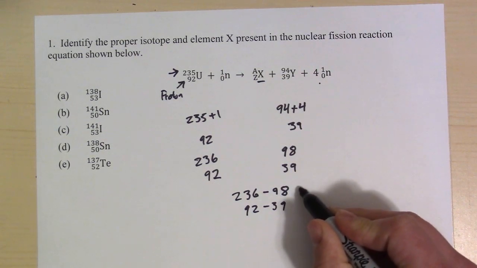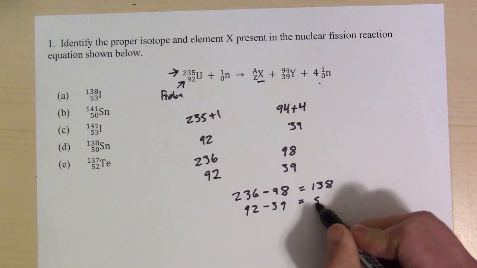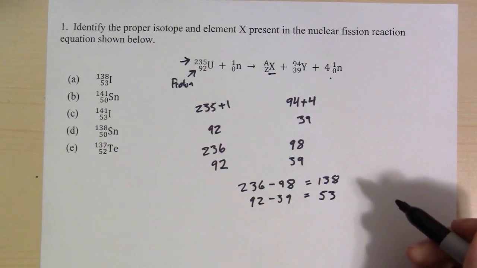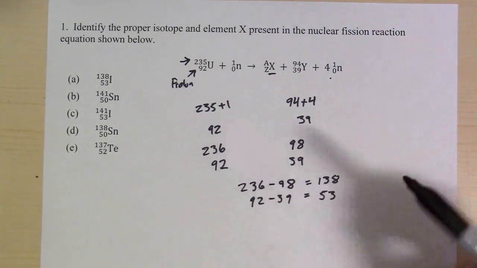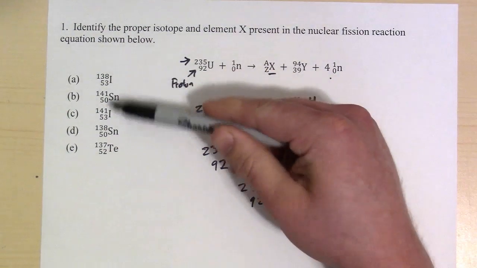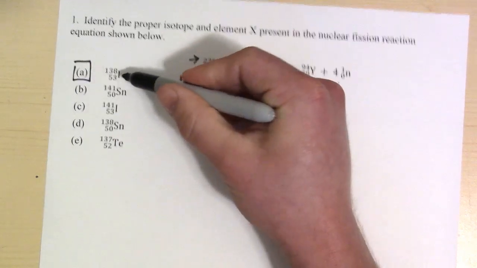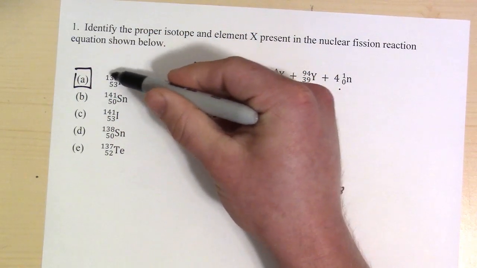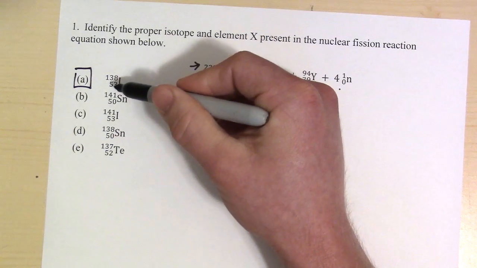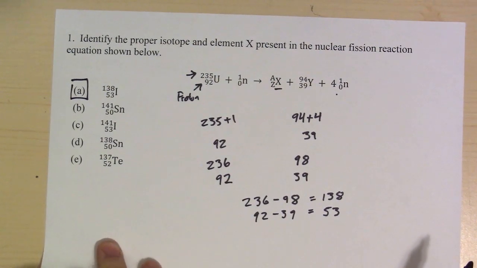That is going to give us 138 and 53. We see that 138 over 53 matches with one of these elements here, and that is A, iodine. Iodine 138 has 53 protons, so our answer for problem 1 is A.